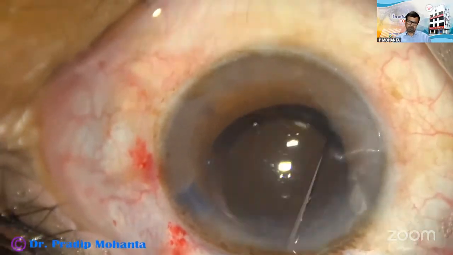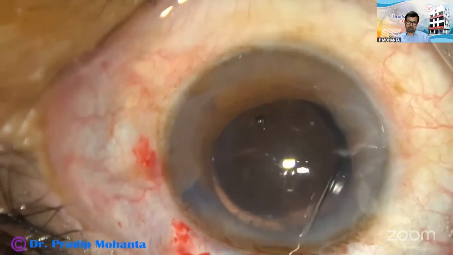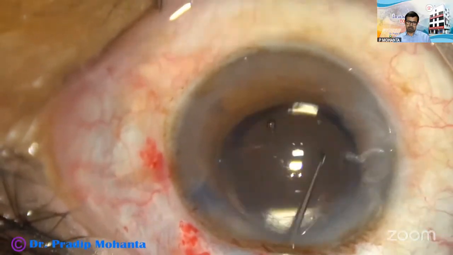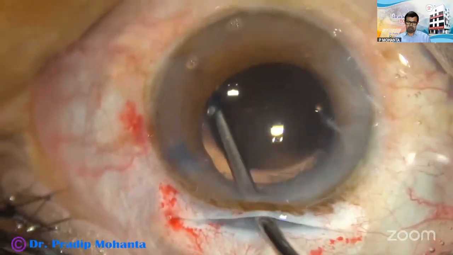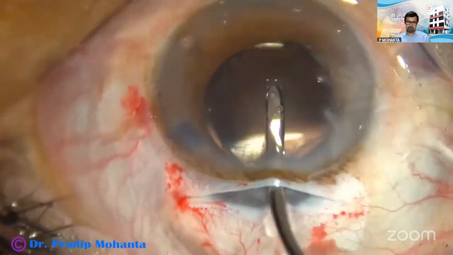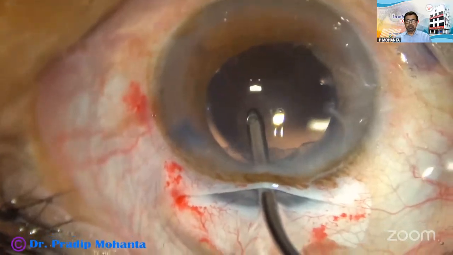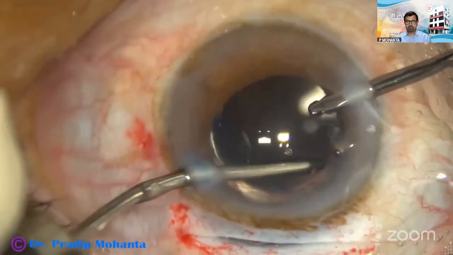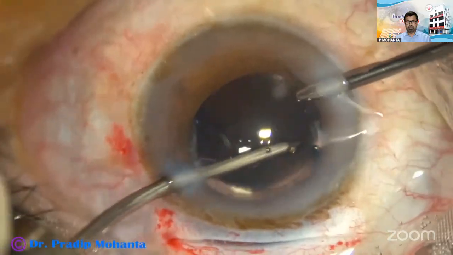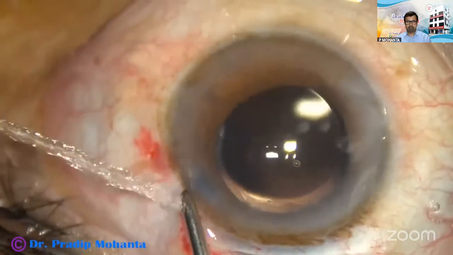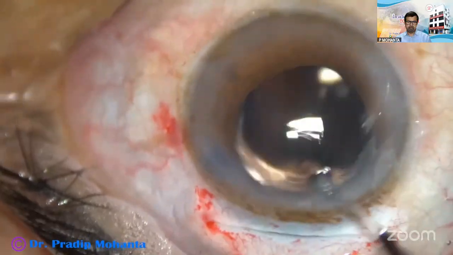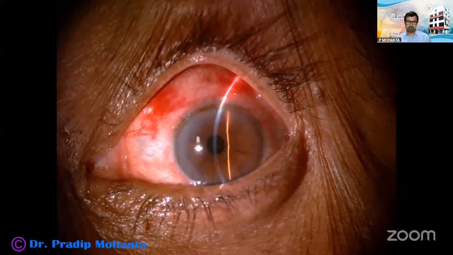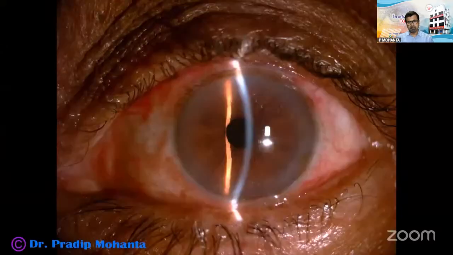The bag is good. There is a good amount of anterior capsular rim, so the haptics are placed behind the anterior capsular rim. There is no PC rent, so the lens settles in the bag nicely. And see the beautiful post-op picture after 24 hours.